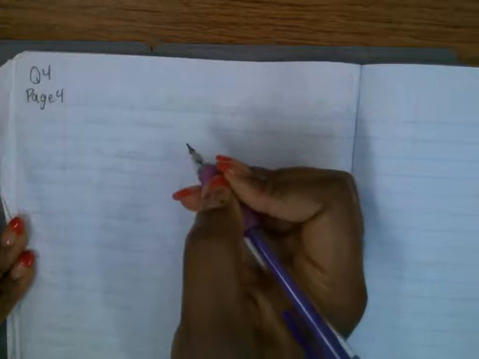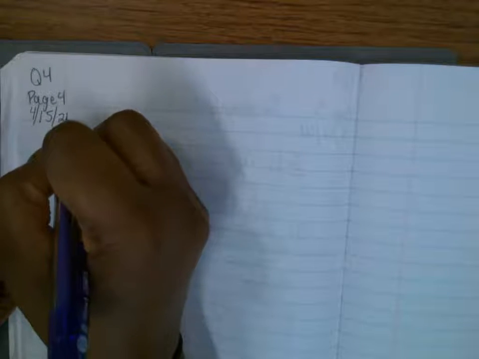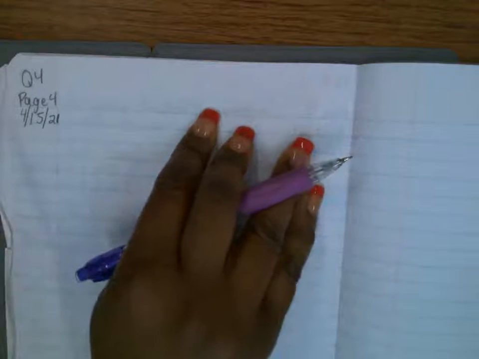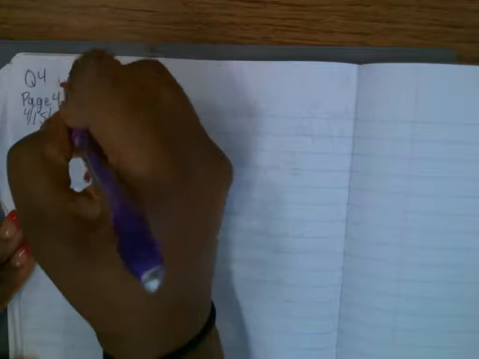All right, here in the corner, we're going to put Q4. This is going to be page 4. Today's date is 4/15/21. All right. So we're going to do cube roots, okay, guys? That's the title.